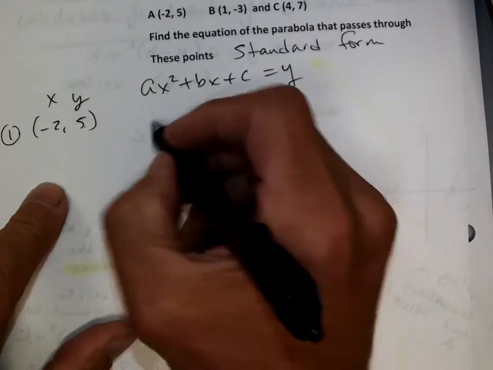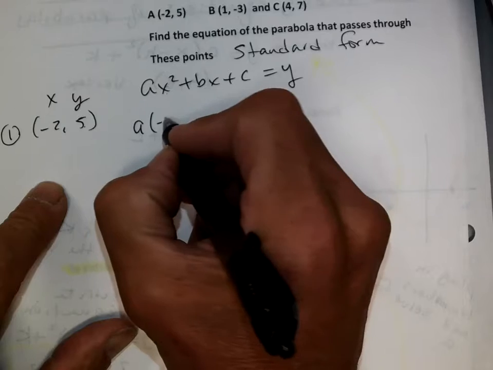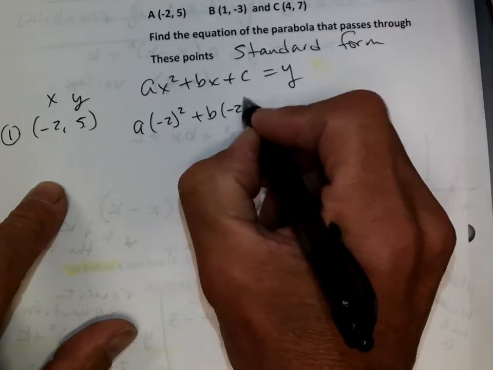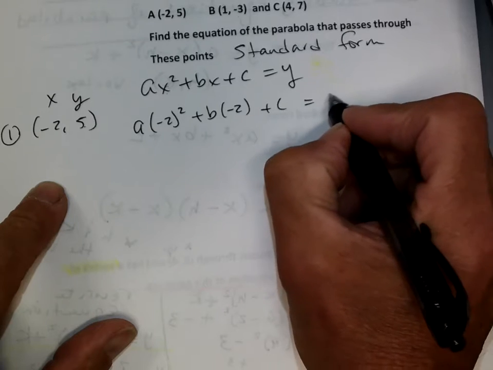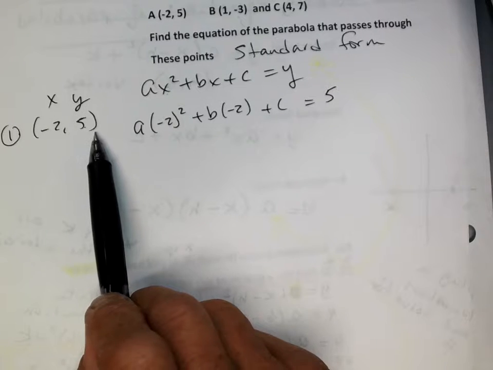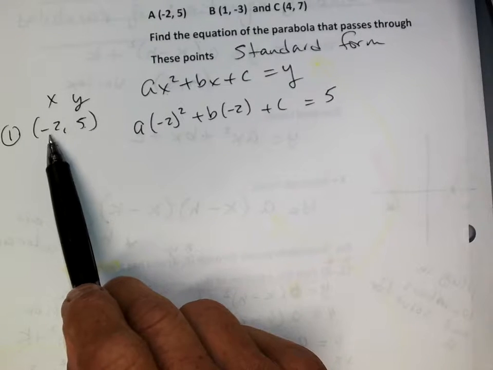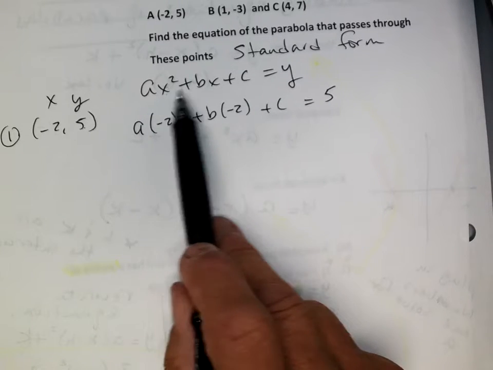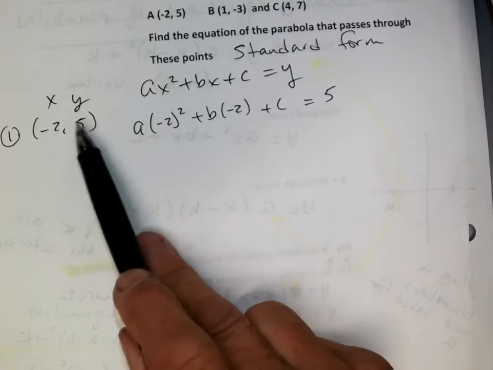All right, so I'm going to go negative 2 squared times a, plus b times negative 2, plus c, equals 5. Okay, I'll stop for a second. Let you think about what I just did. I'll back up and slow down for a second. A point has an x and a y value, right? My 5 is my y, my negative 2 is my x. So I plugged my negative 2 in for x, both spots, right? And I plugged my 5 in for y.